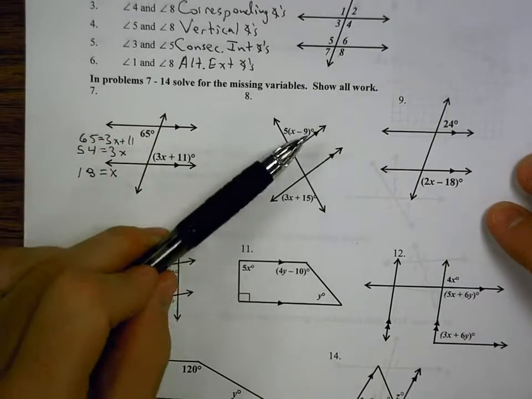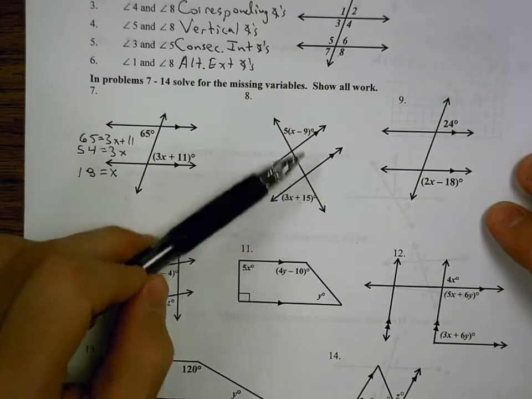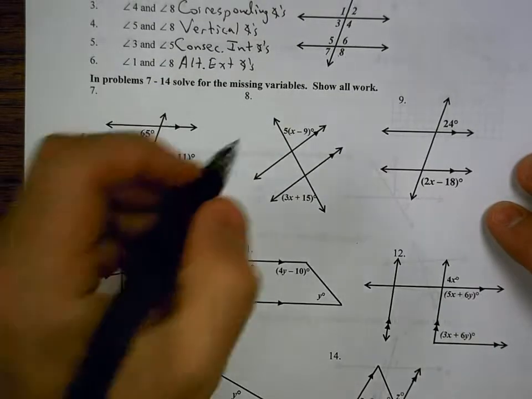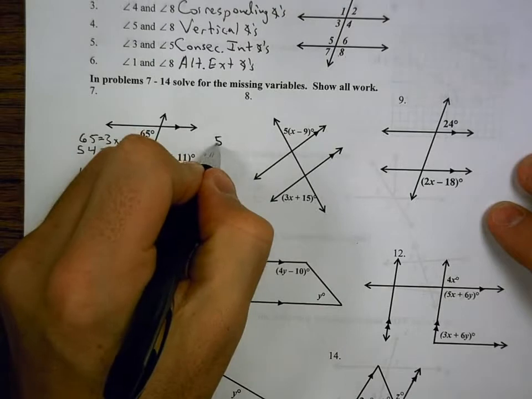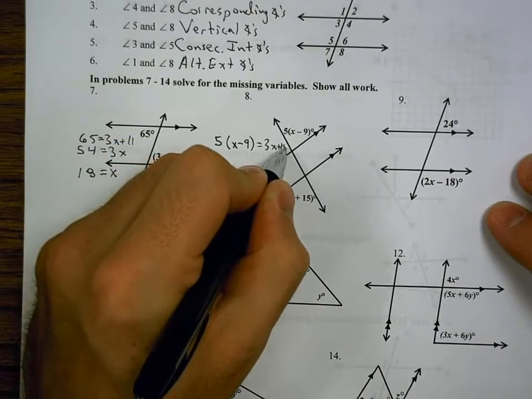In number 8, I have my 2 parallel lines here. My transversal goes through them. I'm looking at angles on opposite sides of the transversal outside the parallel lines. So those are alternate exterior. Alternate exterior are equal, so I set the 2 values equal.